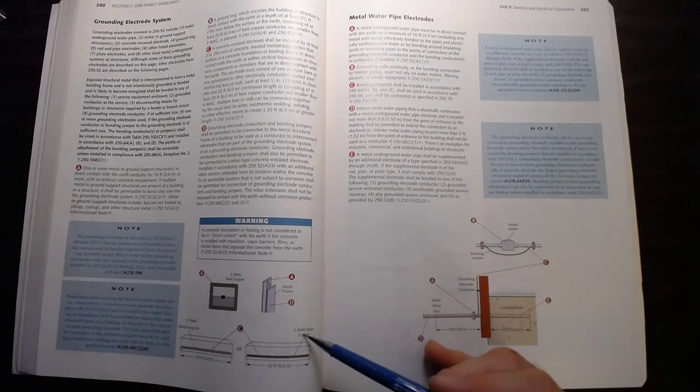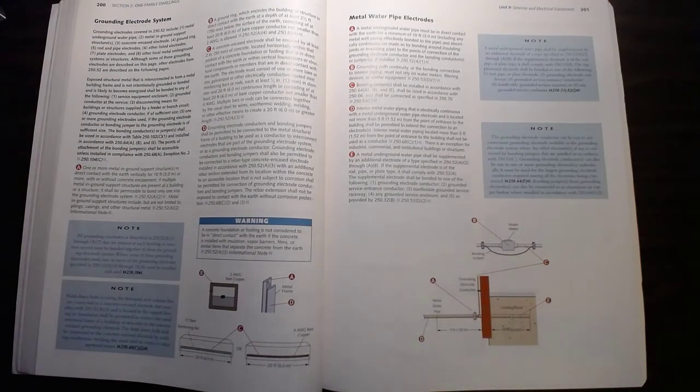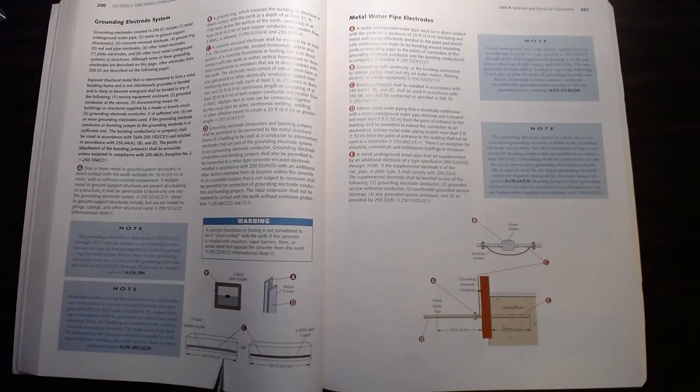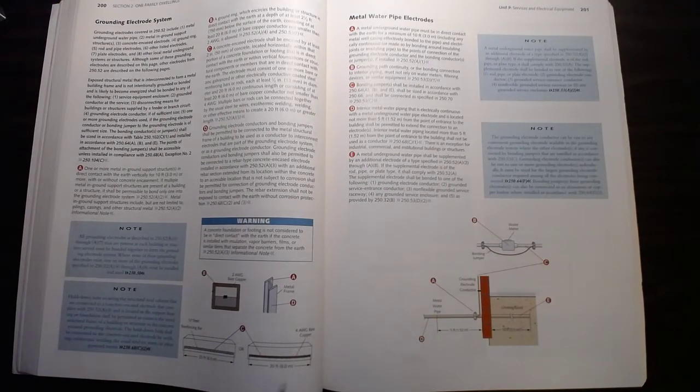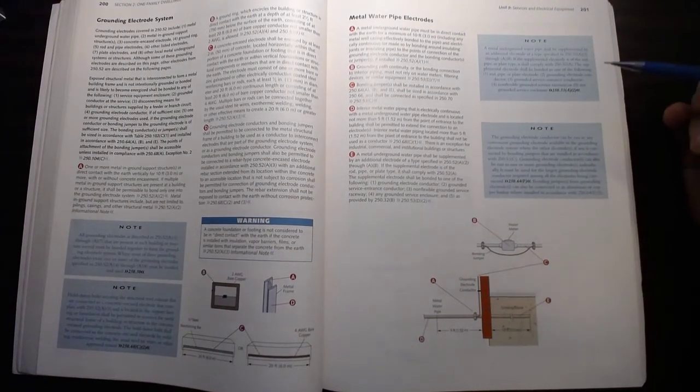20 feet of number 4 AWG minimum bare copper can be laid into concrete, or using half-inch reinforced steel can be done. So I've actually installed the copper wire 20 feet and then connected it to the rebar, and then you have all of that to your benefit.